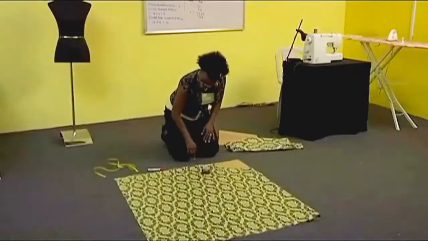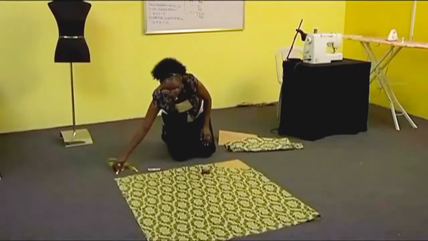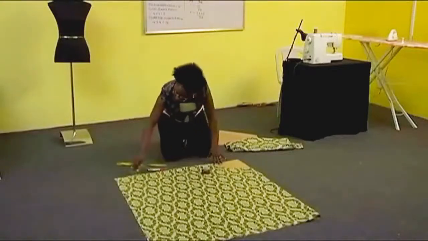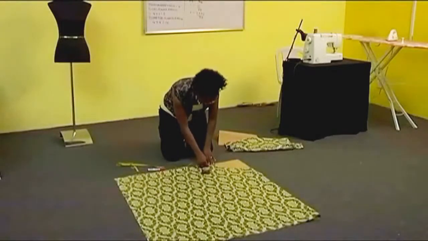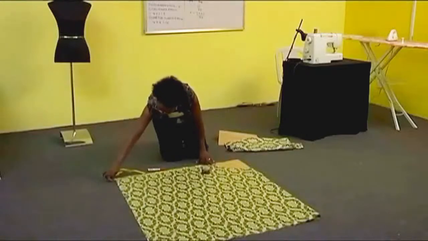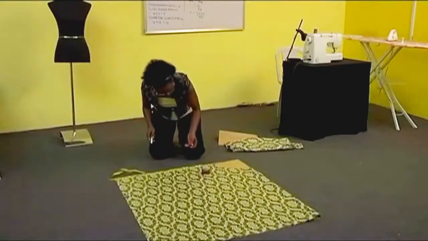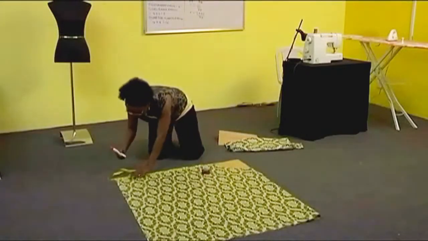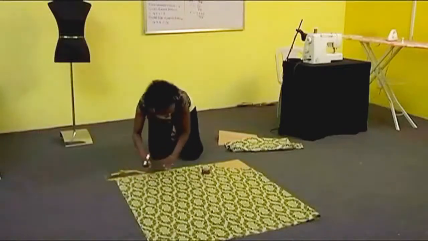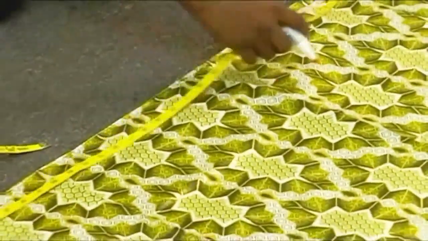Now you can see that we've already pinned it there. So all I need to do is begin to measure out the length. My length is 31 inches, so that's all I'm going to measure. 31 inches.